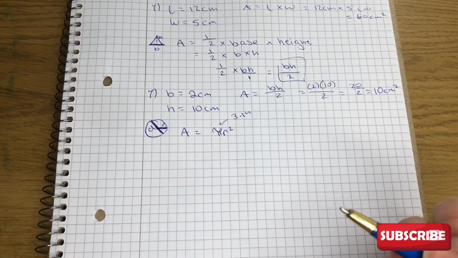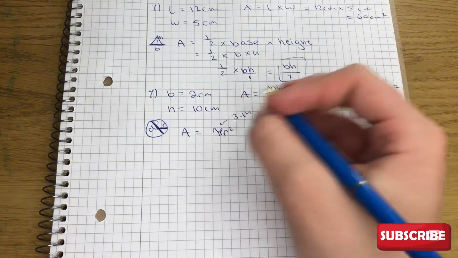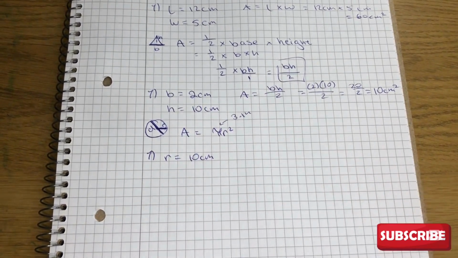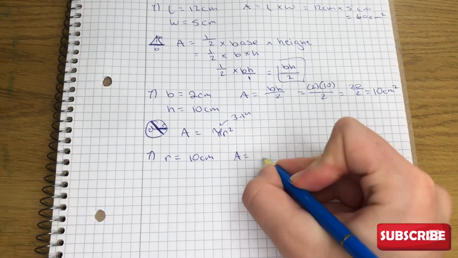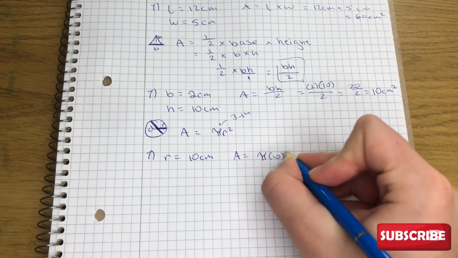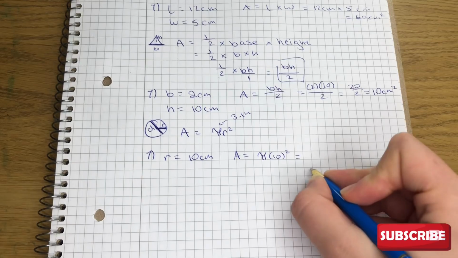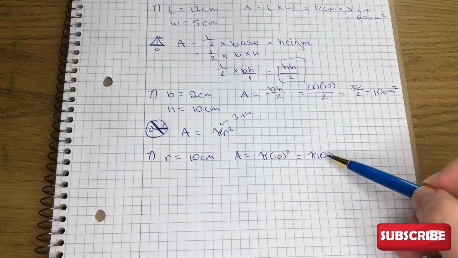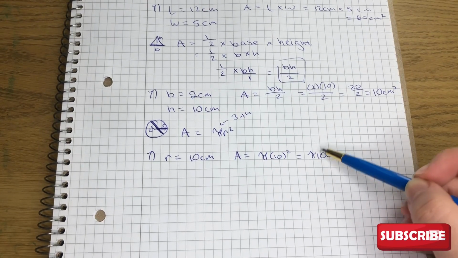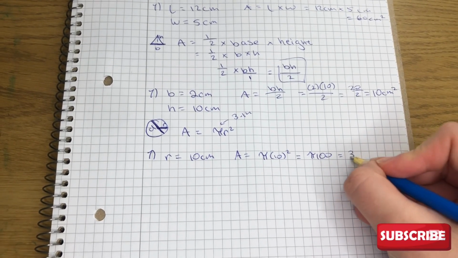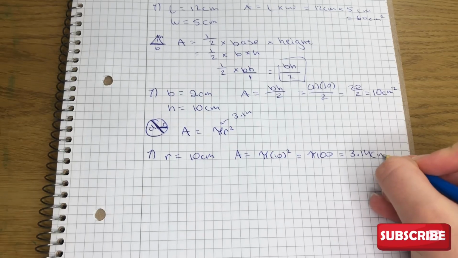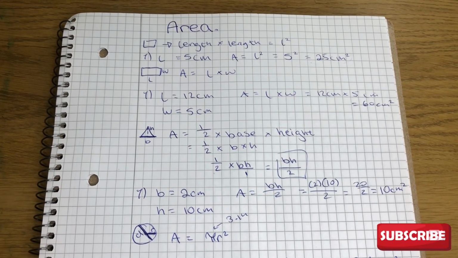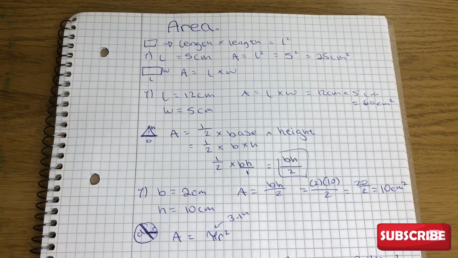So, example, I find out that the radius is 10 centimeters, and I need to find out the area. So the area would be pi 10 squared. And then that would just be pi 100. And you can just put this into your calculator, and then it should give you 3.14 centimeters squared.